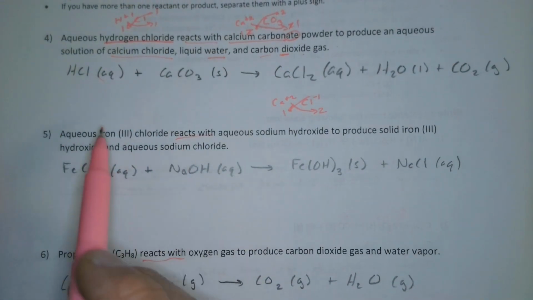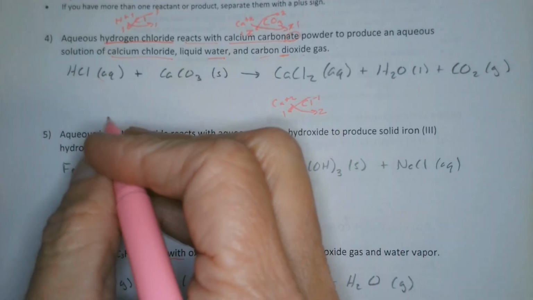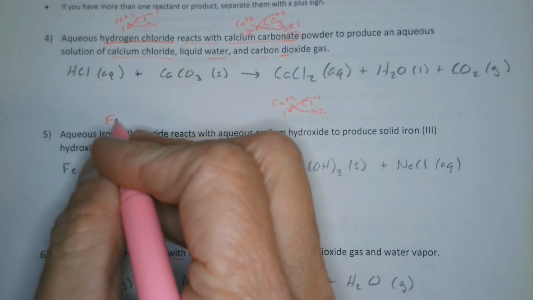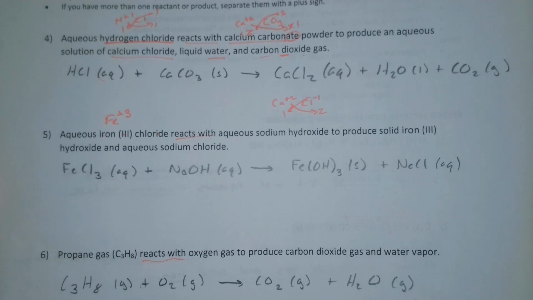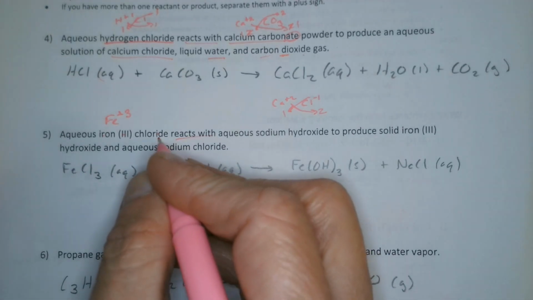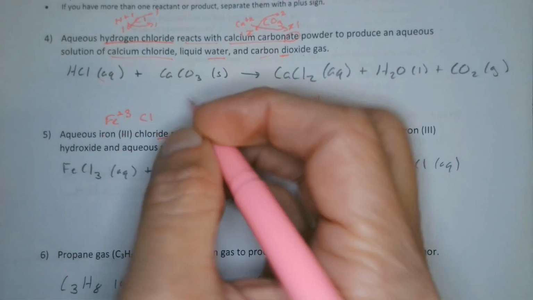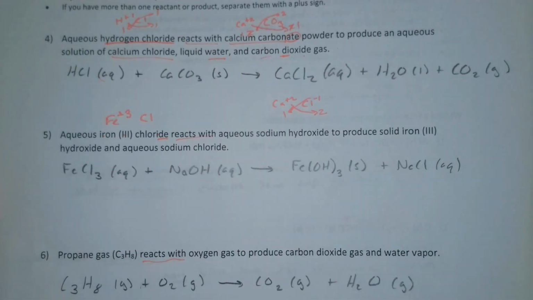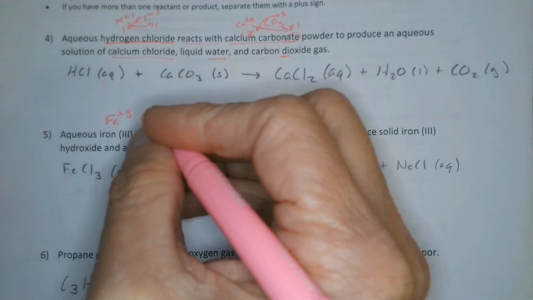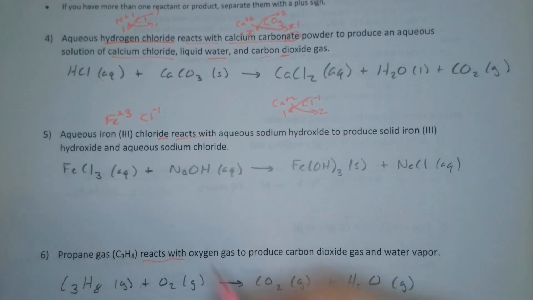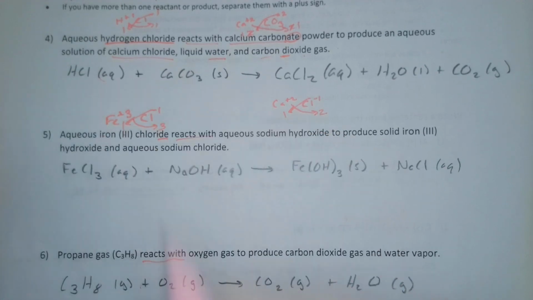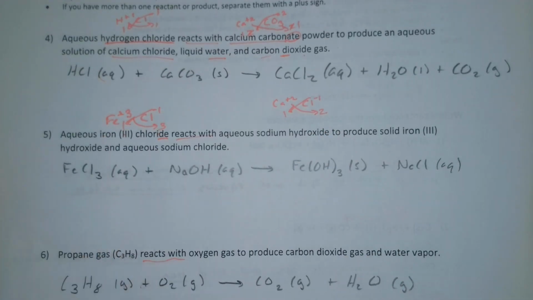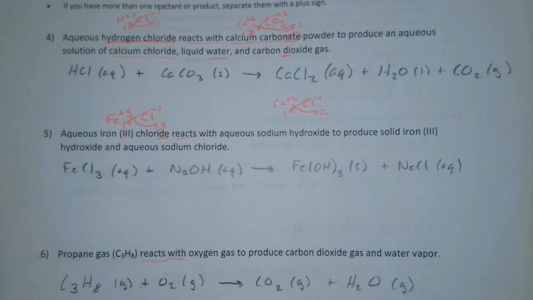Aqueous, AQ, iron 3 chloride. Again, the 3 means the iron is a +3 ion. Chloride, IDE, is just chlorine. Most of the time you see the IDE, it's just a nonmetal. It's in group 17, so it's a -1. 3 goes there, 1 goes there. That's how we ended up with FeCl3.